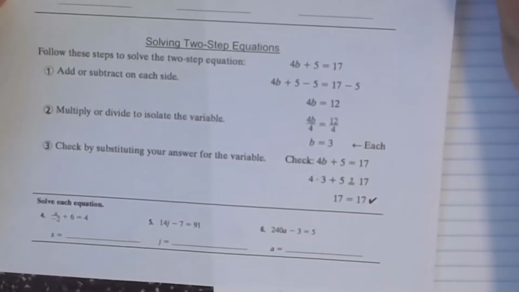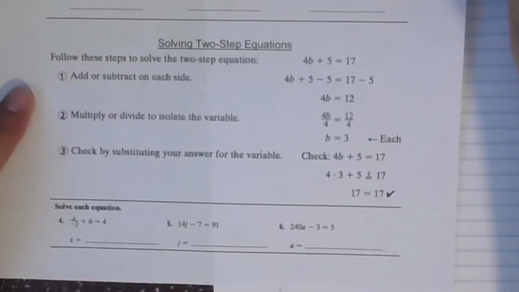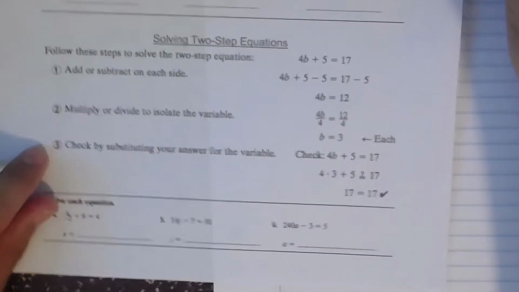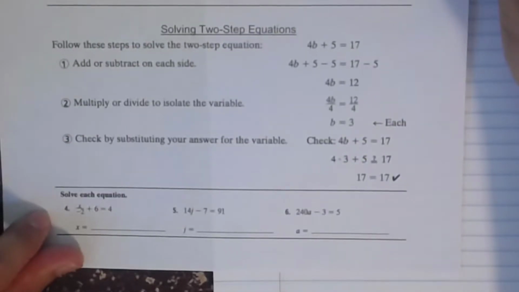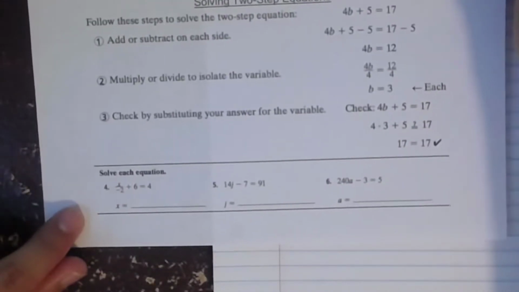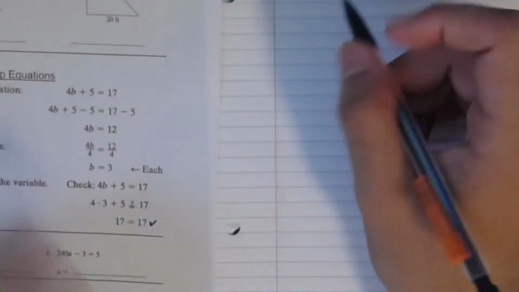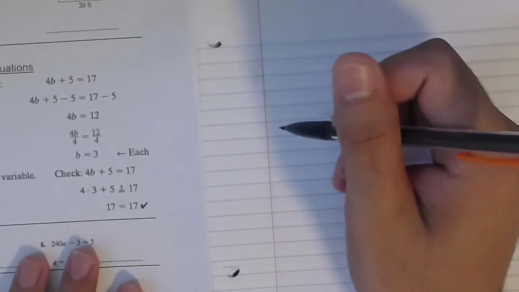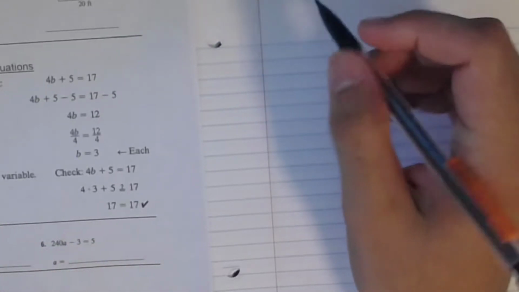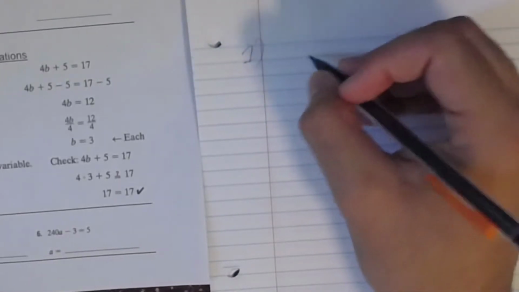I guess we could solve for it, and then we could just check at the end. Yeah, we can do that. Okay, let's just do the first one. So solve each equation. Okay, let's just do one.